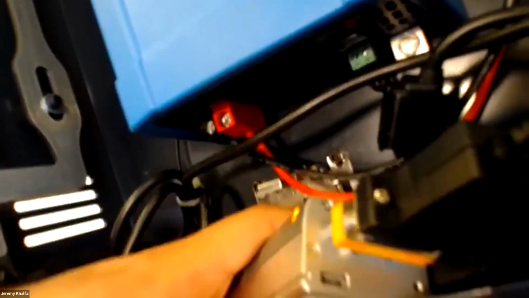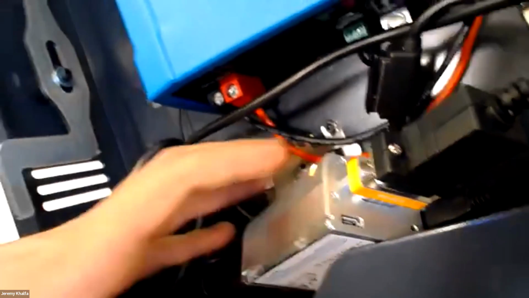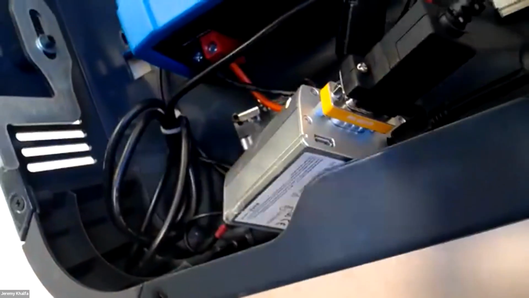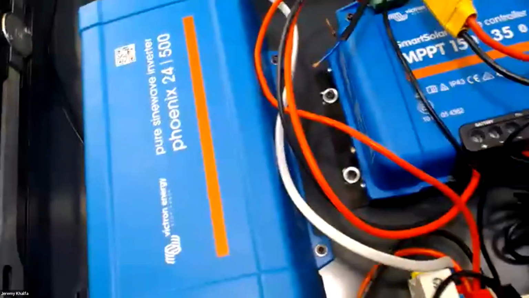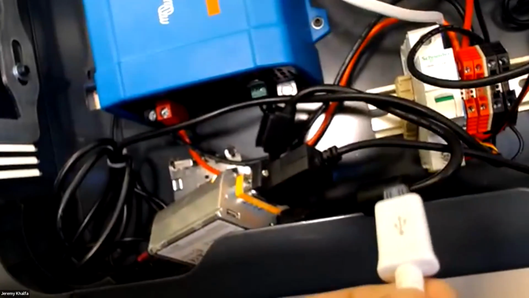Here is where you connect the USB cable. Once it is installed on the bracket, it's very hard to access. So here I connect the micro USB cable.